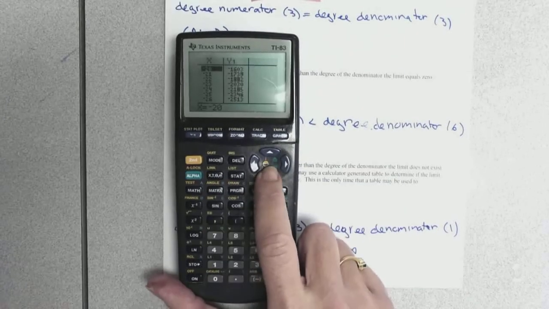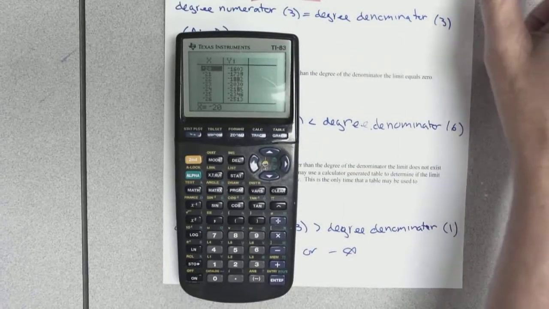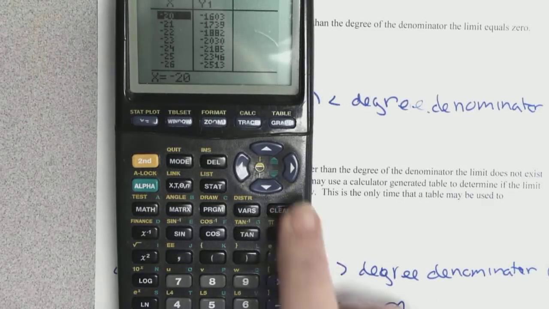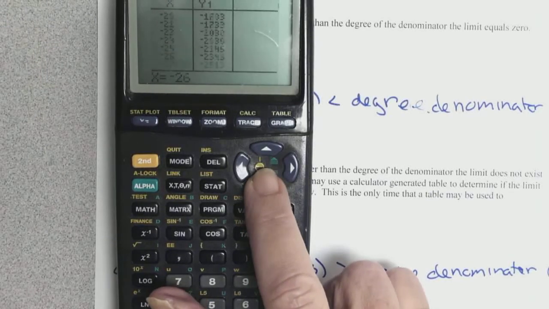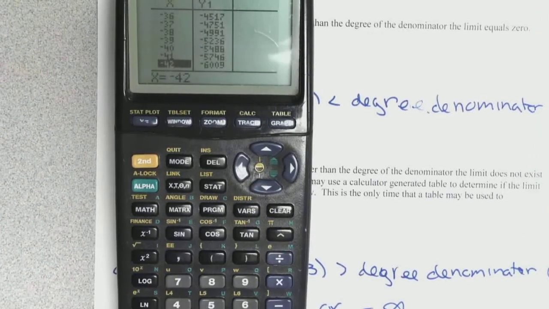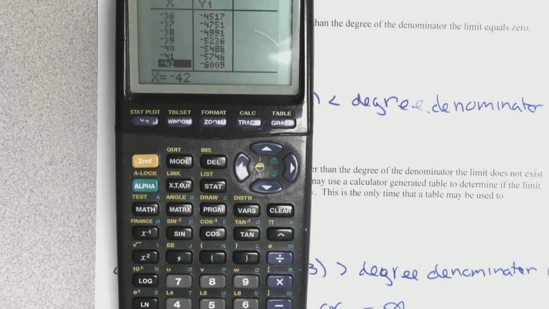Let me zoom in a little bit. So there's negative 20. And notice as I keep going further and further to the left, negative 36, negative 37, so on, those values keep getting more negative, more negative, more negative.